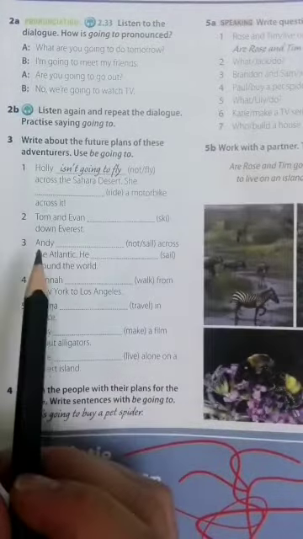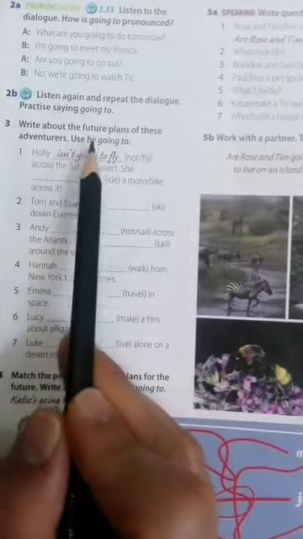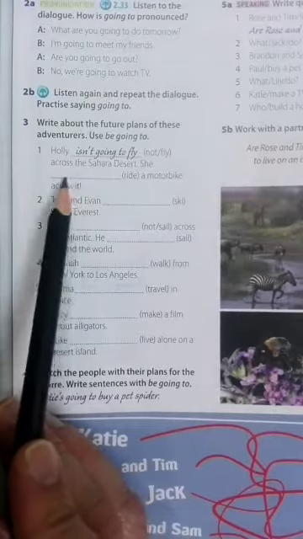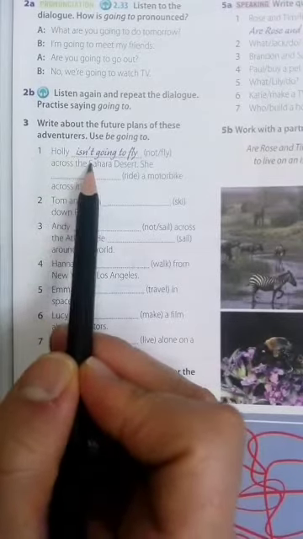And now we are going to do exercise number 3. Let's start. Exercise number 3 says, write about the future plans of these adventurers. Use be going to. We have here the verbs that we are going to use, and we want to make them in the brackets. Number 1, they have already done this sentence.